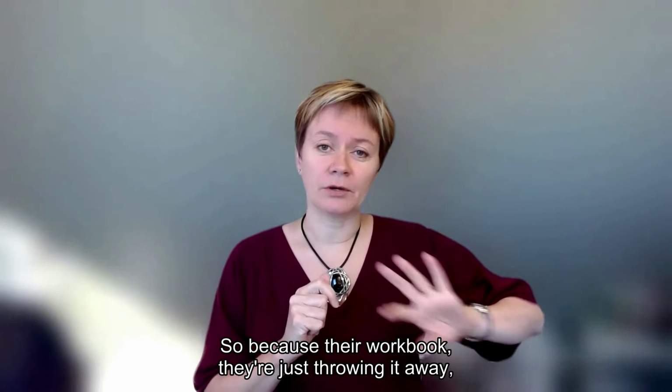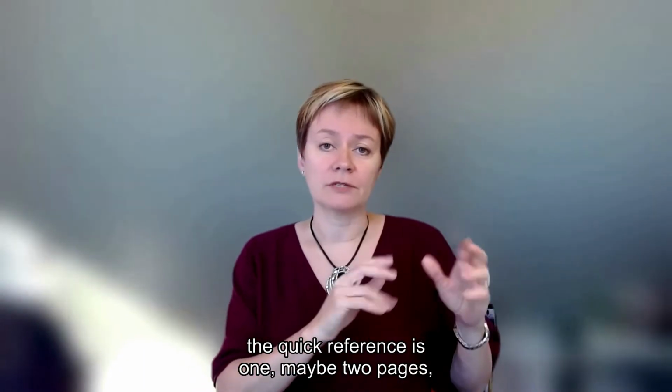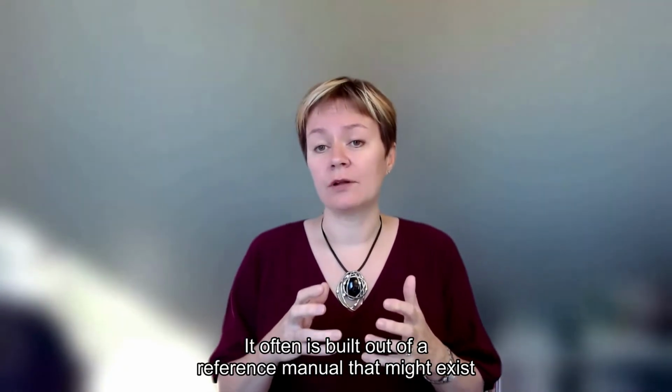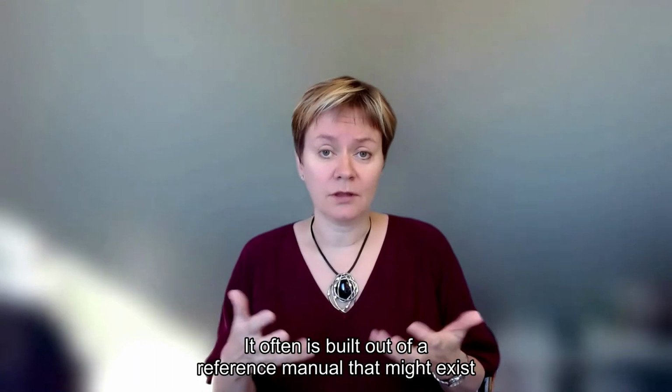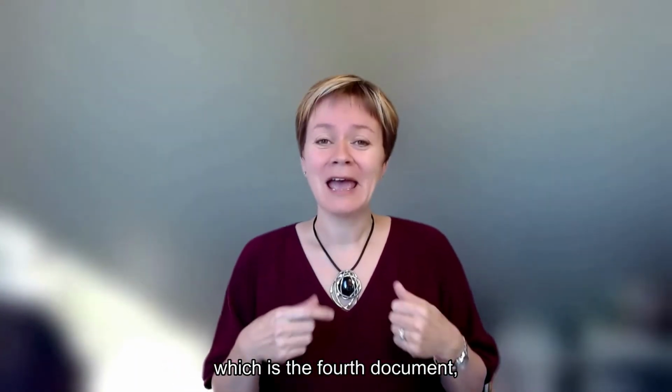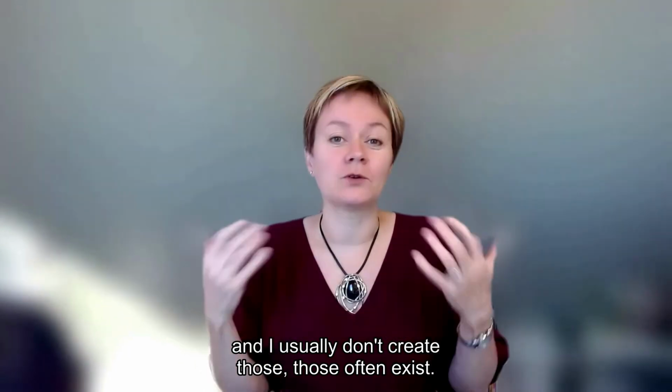Because their workbook, they're just throwing it away, the quick reference is 1, maybe 2 pages of the core concepts covered in the program. It often is built out of a reference manual that might exist, or a standard operating procedure, which is the 4th document. And I usually don't create those; they often exist.